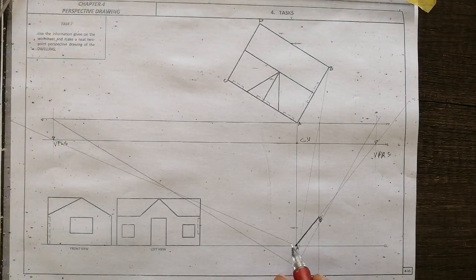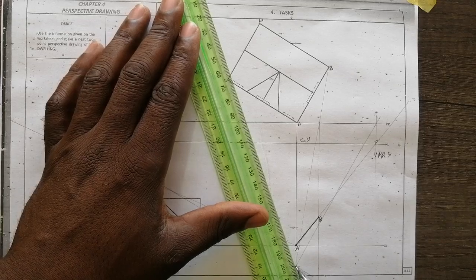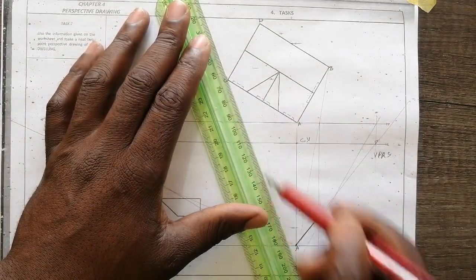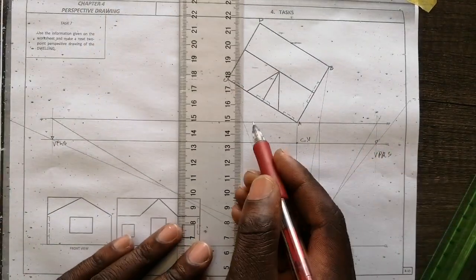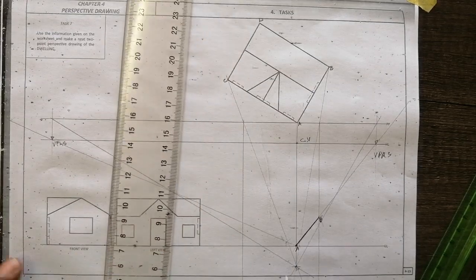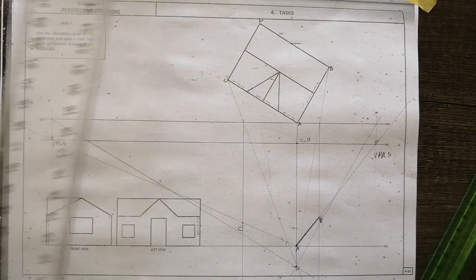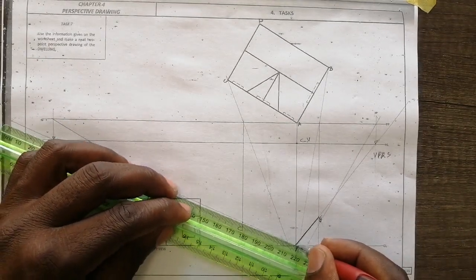So let's take point C. Point C, there you direct it to your stationary point. Once it touches the picture plane it becomes vertically down. So from here to there, we are going to get the first derivative of point C. There it is.